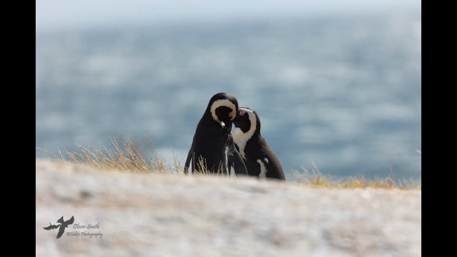Now again, my final image of the high key series, as it were, is less strong, and to prove that you don't have to go to the full extreme to create a high key styled image. So here we have two Cape penguins from South Africa, showing some tactile behaviour, sort of reaffirming their bond, as it were.